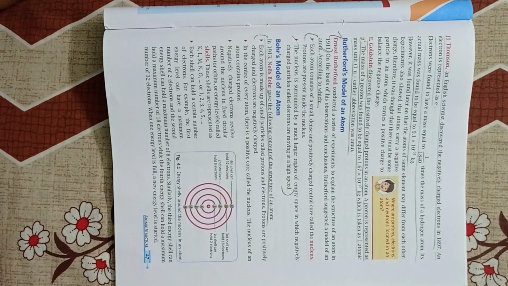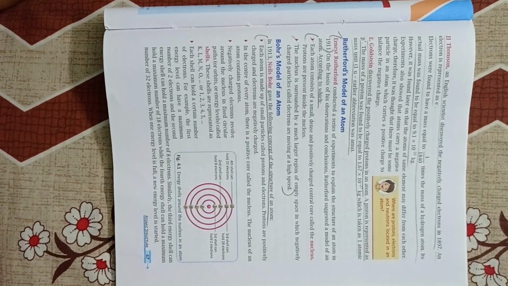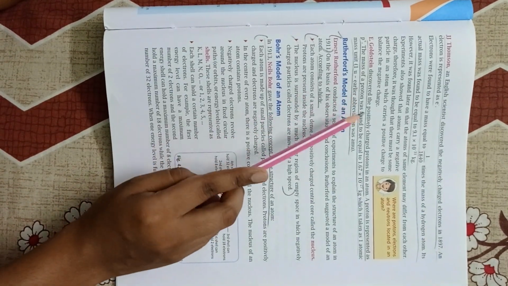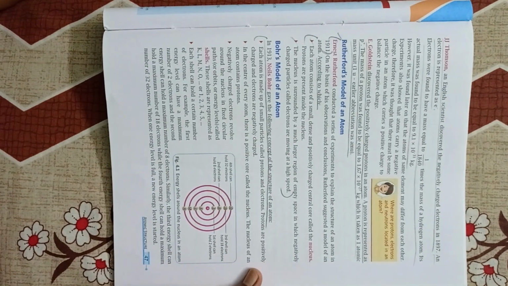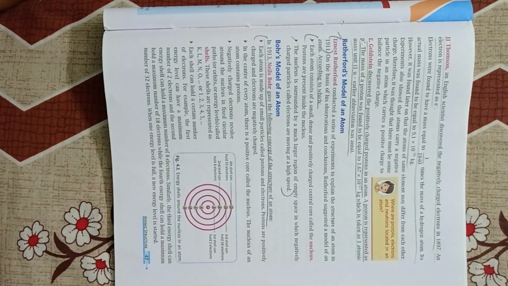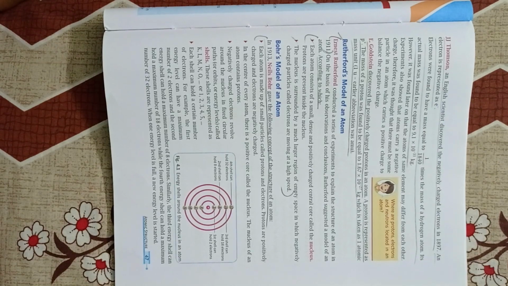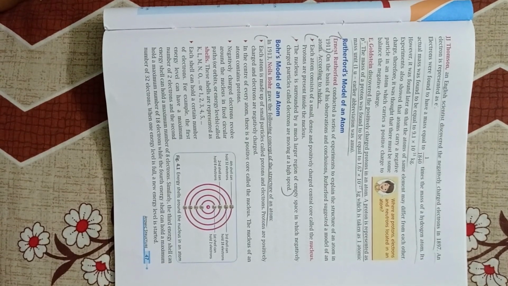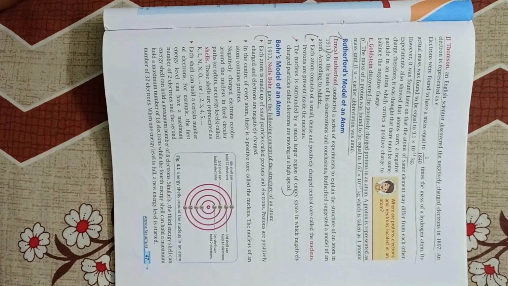However, it was found later on that atoms of the same element may differ from each other. And the experiments also showed that the atoms carry a negative charge, and therefore it was thought that there must be a particle in an atom which carries a positive charge. Next, see, Goldstein discovered the positively charged protons in an atom. Okay, a proton is represented as p plus, and the mass of the proton was found to be equal to 1.67 into 10 to the power minus 27 kg, which is taken as one atomic mass unit.